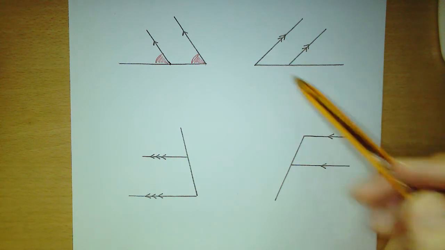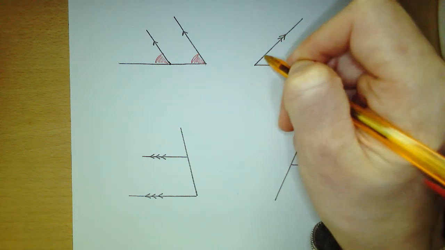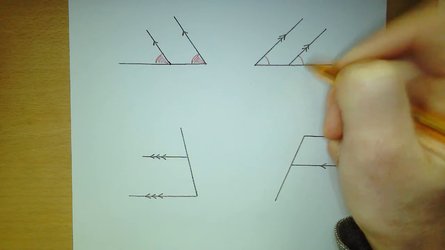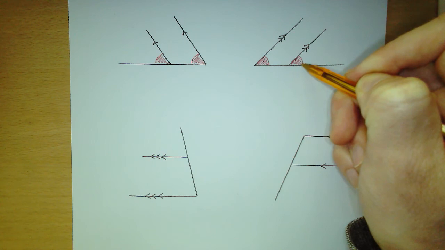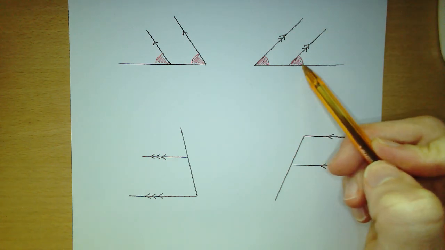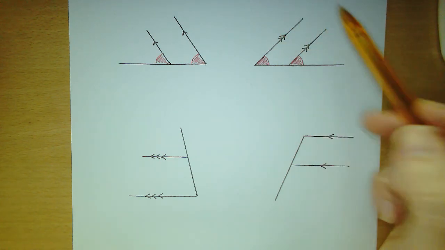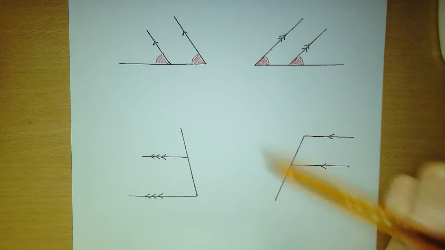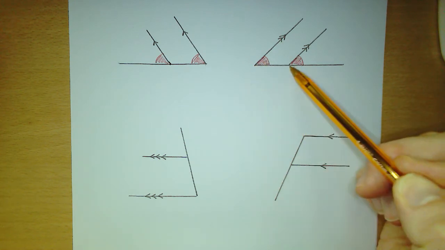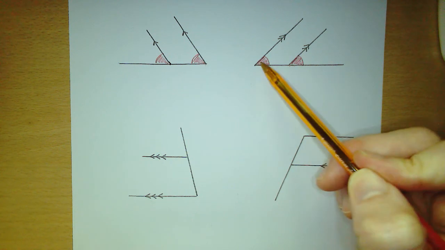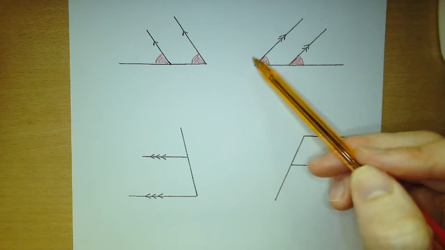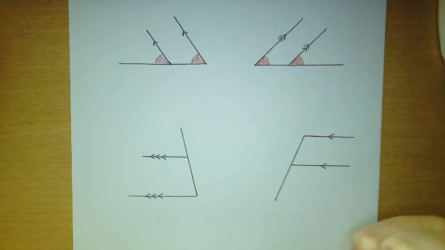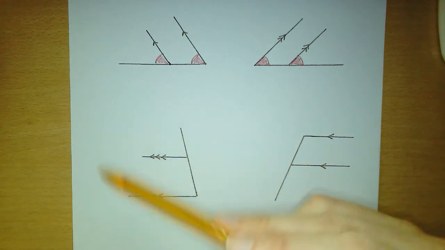If you take a look at the other diagram here in the top right, again I could mark an angle there and I could mark another angle there. Just as before, these angles are corresponding because they lie inside a letter F that has two parallel lines. They lie at the joints of the F. And they lie on the same side of each parallel line. So you'll notice that these two angles lie to the right of each of the parallel lines. So they're corresponding.